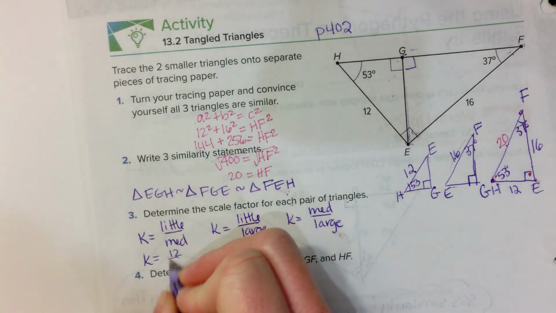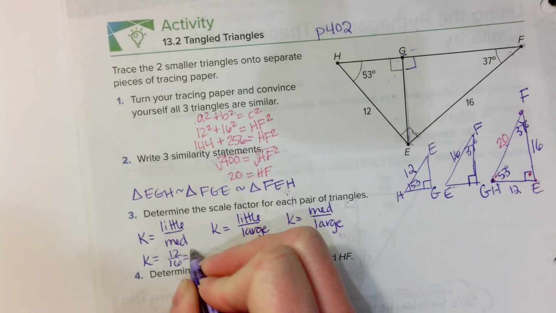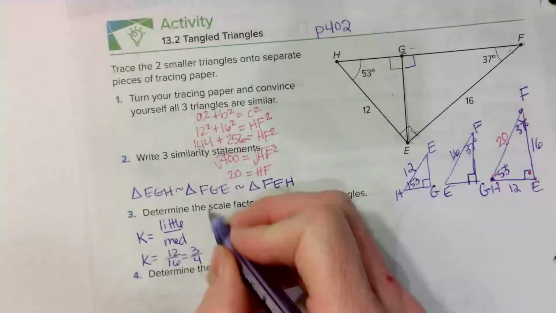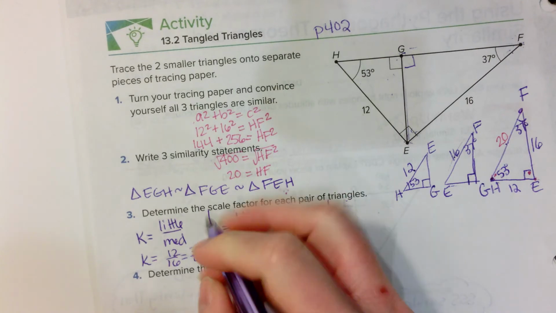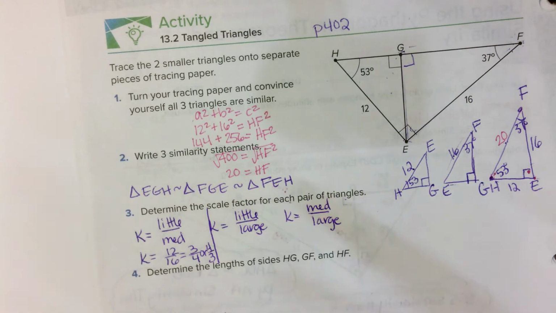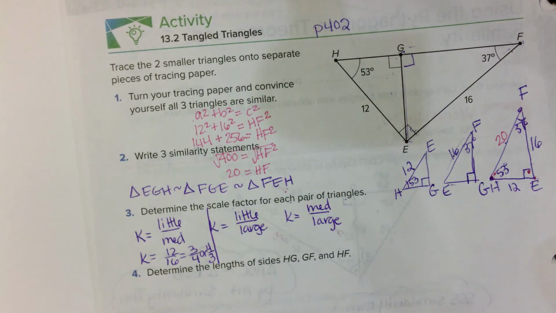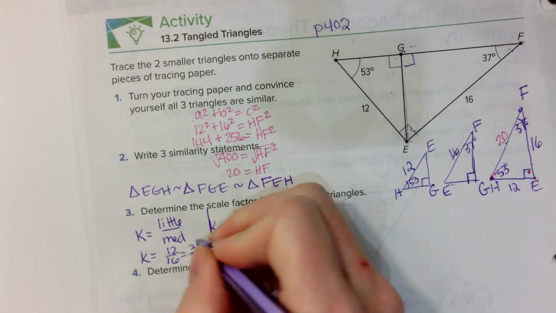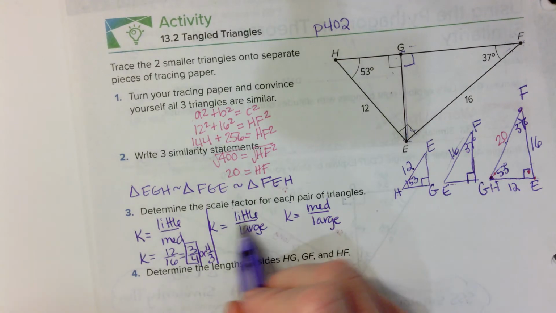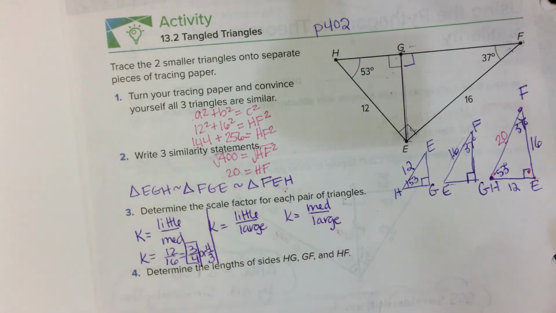So I'm going to write 12 over 16, which reduces by 4 to 3/4. So you could say the scale factor for little to medium is 3/4, or it could be 4/3. Both are correct. It depends on if you're doing little to medium or medium to little. The way I did it, it would be 3 over 4, but 4 over 3 is not wrong. It's also correct.